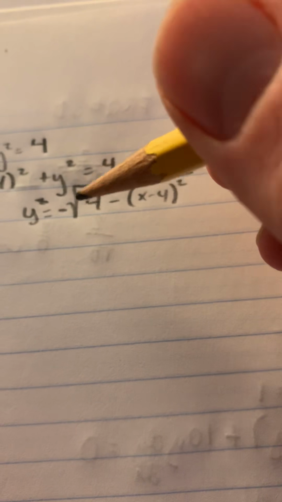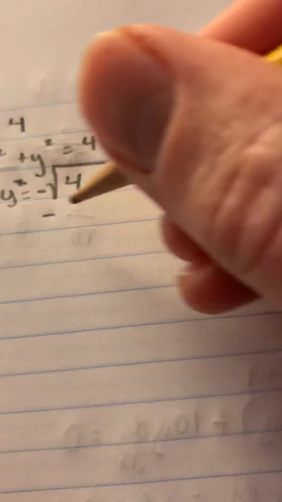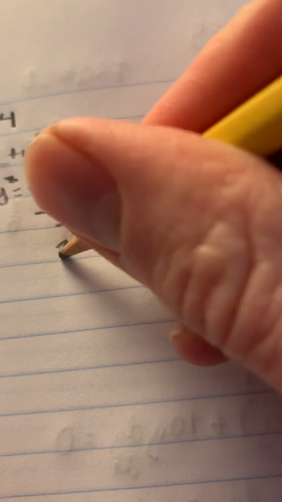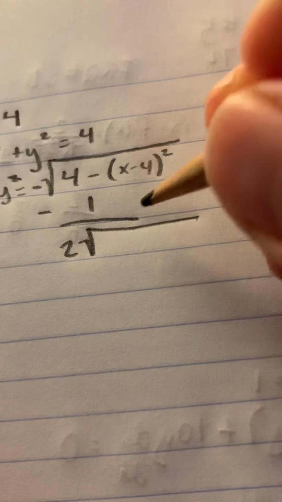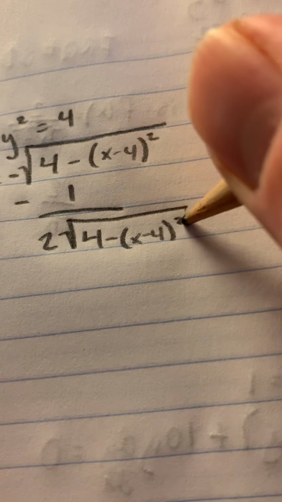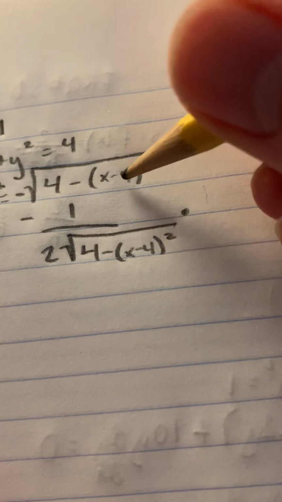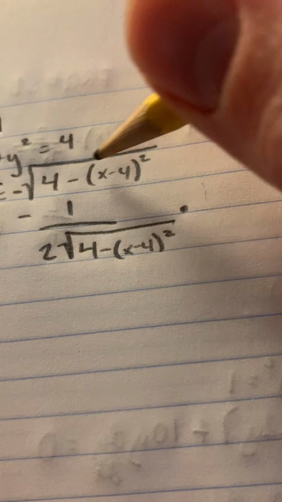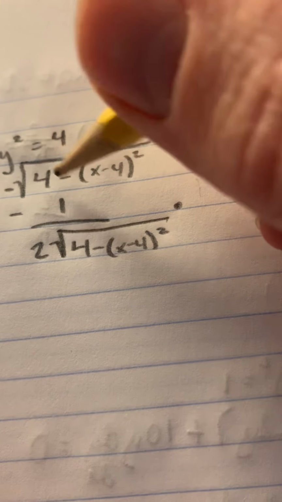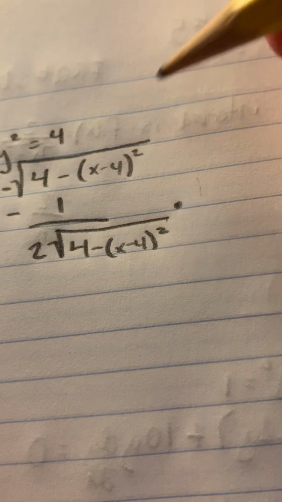And we were asked to find the derivative of this equation at 5. So I'm just going to take the derivative of this thing. I've got a negative square root out in front, so I'm going to have negative 1 over 2 times the square root of 4 minus (x minus 4) squared, multiplied by the chain. And the chain is going to be the derivative of the inside. If I take the derivative of the inside, I don't really care about this thing at all. This is going to become 2 multiplied by (x minus 4) to the first power.